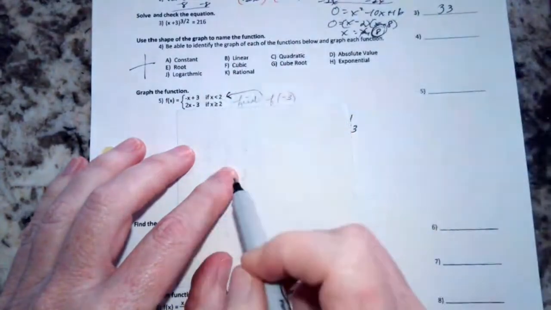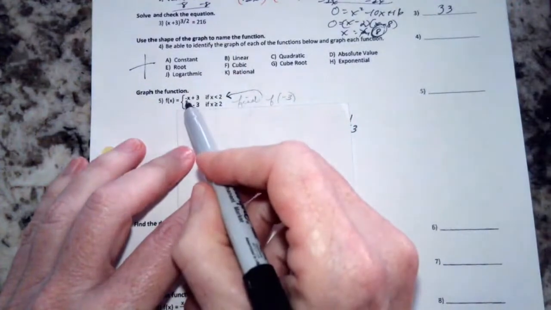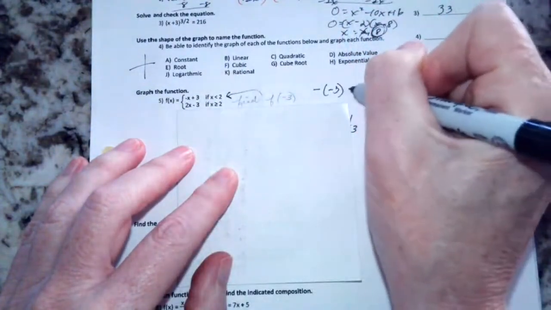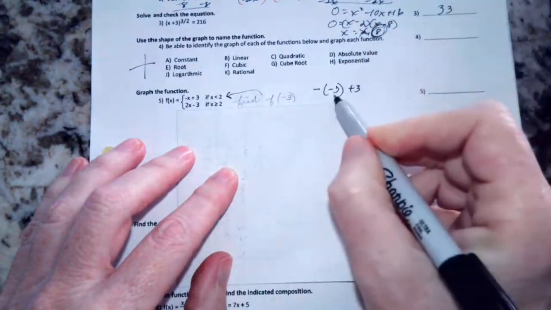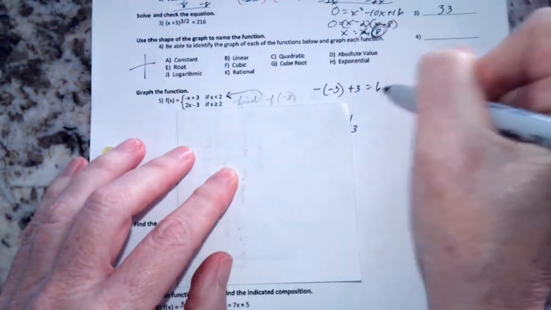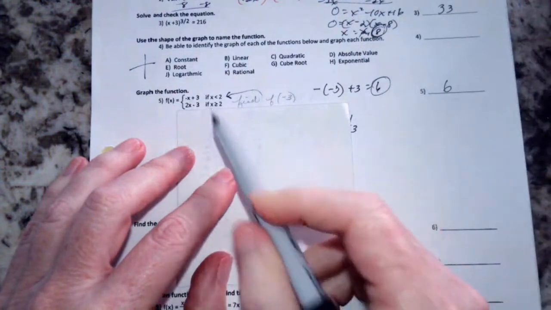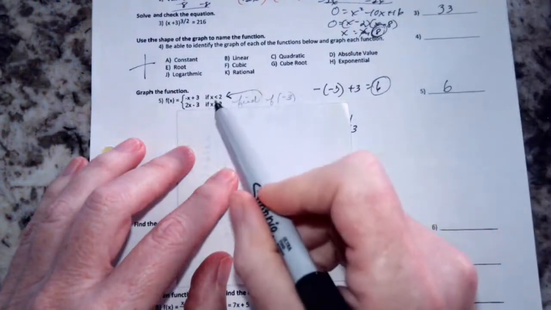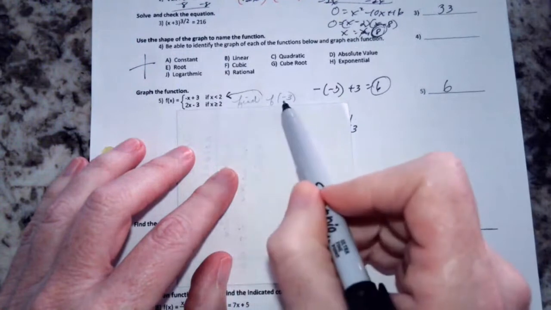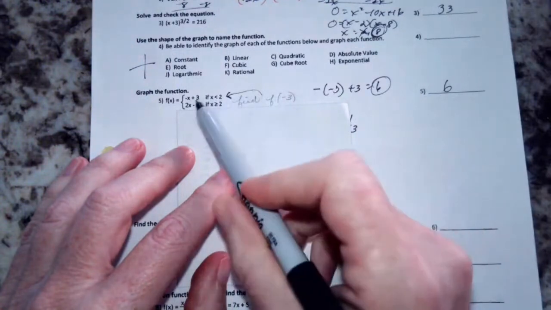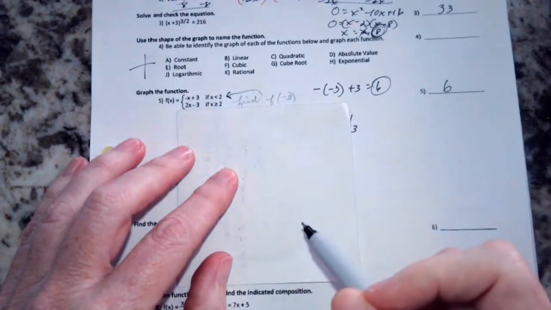So you're going to use the first rule. Put a negative 3 in there. You get negative negative 3 plus 3. 3 plus 3 equals 6. So the answer there would be 6. So you will not have to create your own, but you will have to determine which group your number falls in and then do that work.